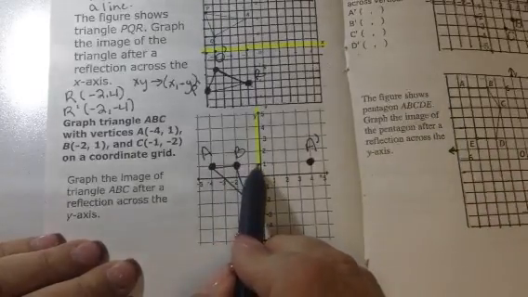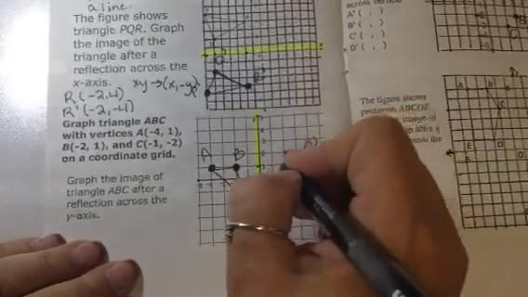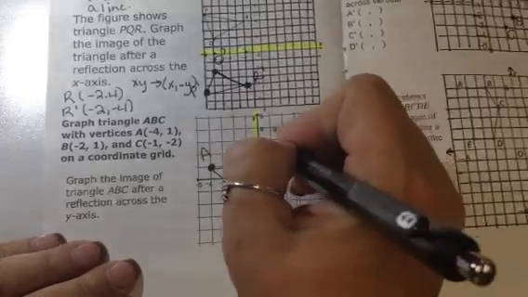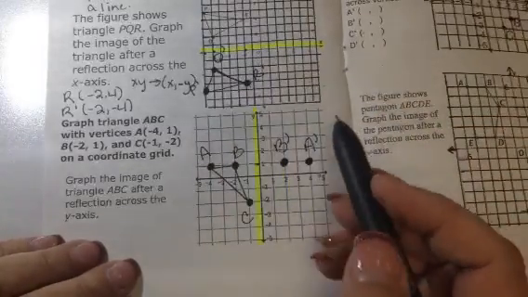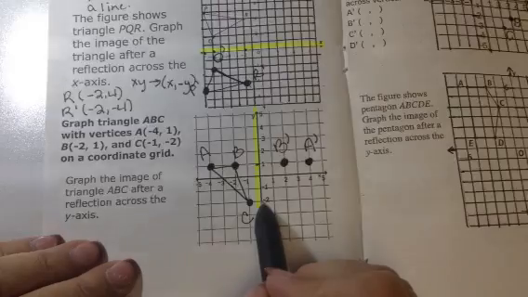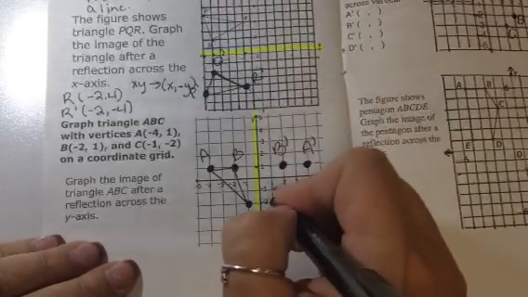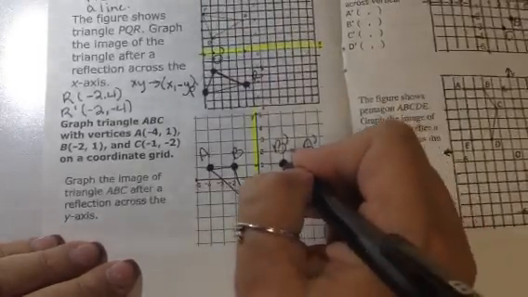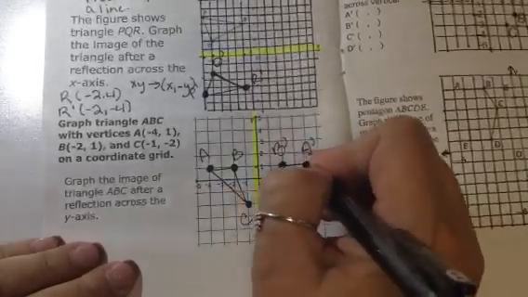B is 1, 2 from the line, so I'm going to count 1, 2, and put a B prime here. And C is 1 from the line, so I'm going to count 1 here and put a C prime. Connect my dots, and I'm good to go.